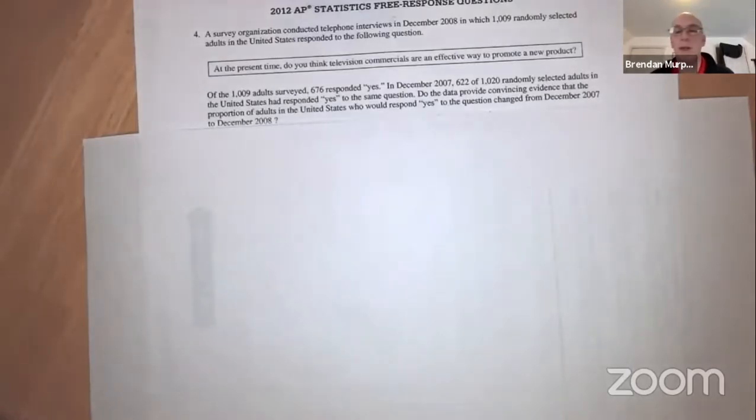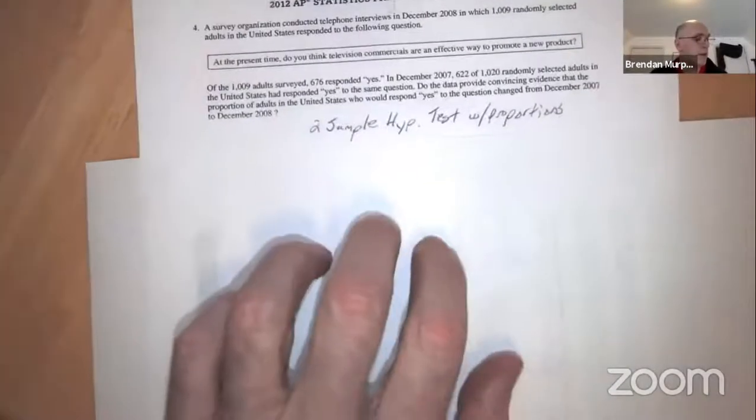Are we dealing with proportions or means? So again, proportions. These aren't averages. These are one number over another number, proportions. And at some point, am I going to read a z-table or a t-table or do a z-test or a t-test on my calculator? I think the answer is z. So based upon those first 4 questions, I'm going to call this a 2-sample hypothesis test with proportions.